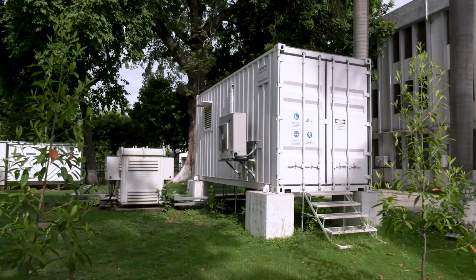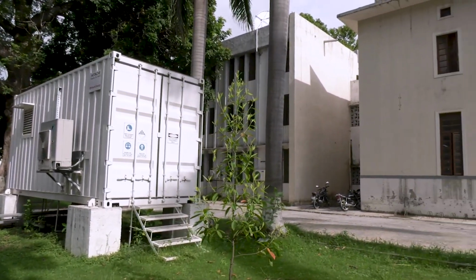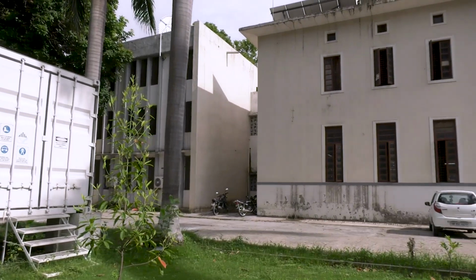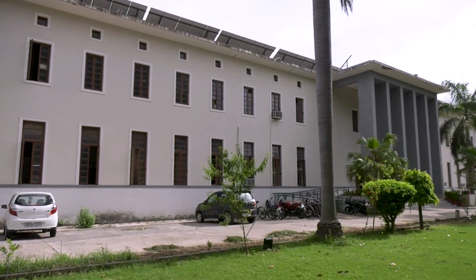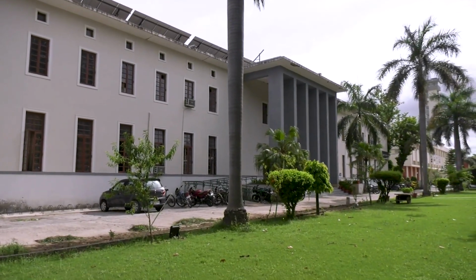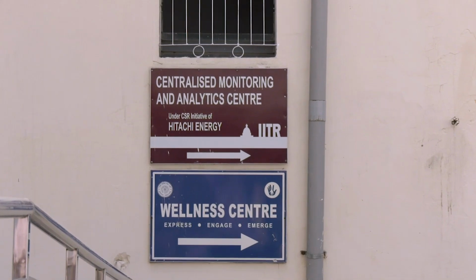Finally, let us introduce you to one of the 2 battery energy storage systems, BESS, connected to the IIT Roorkee distribution system. This particular BESS is linked to the electrical department at IIT Roorkee. This is the centralized monitoring and analytic center at IIT Roorkee.